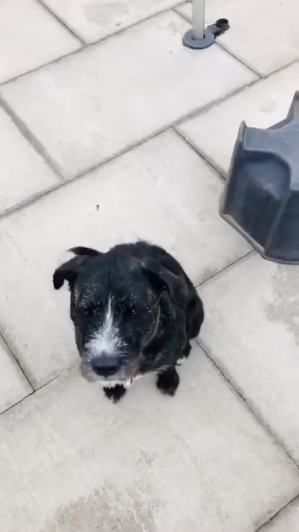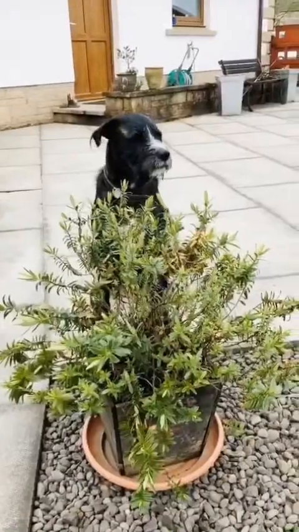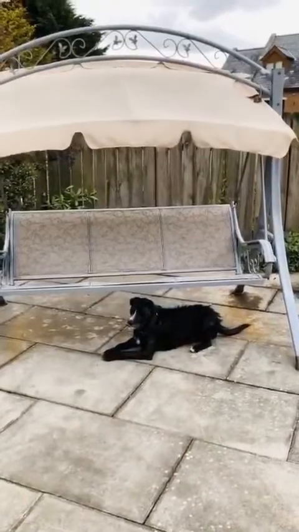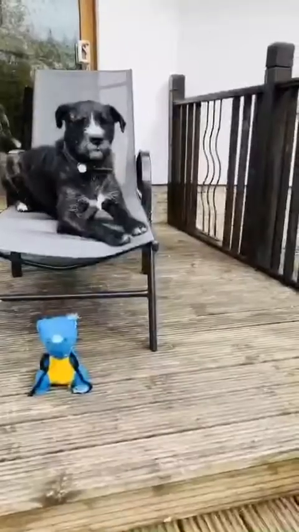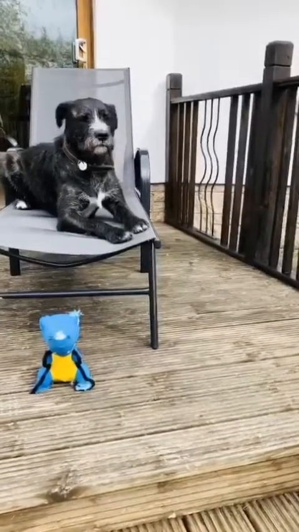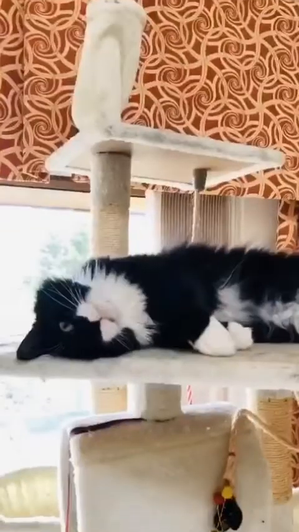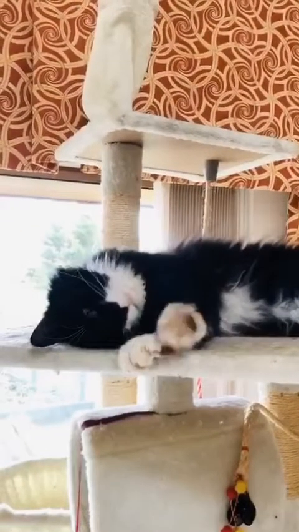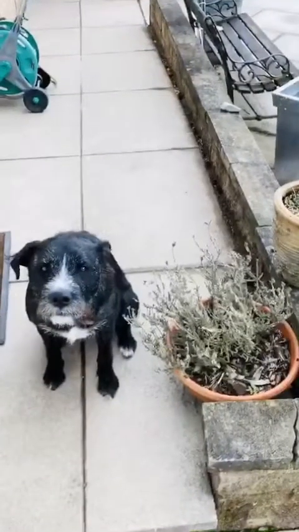Well, he was. Okay. He is behind the plant pot. He is below the swing. Bracken is below the swing. He is above his toy. He is sitting, lying down, above his toy. Jess is chilling on top of her cat frame. Bracken is in between my legs. Bracken is beside the plant pot.